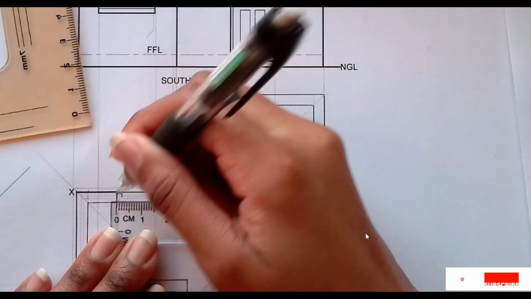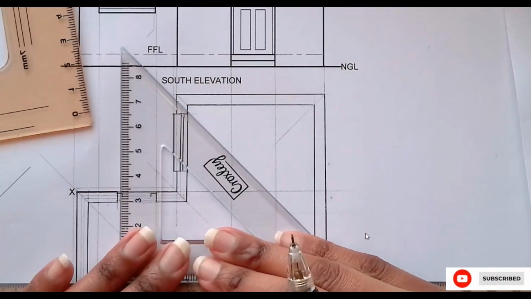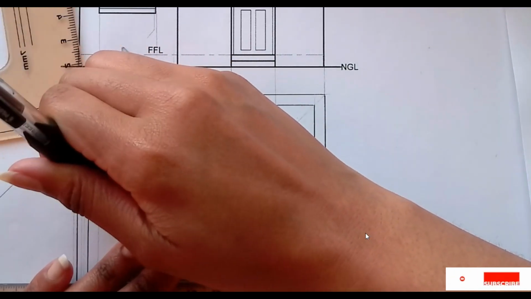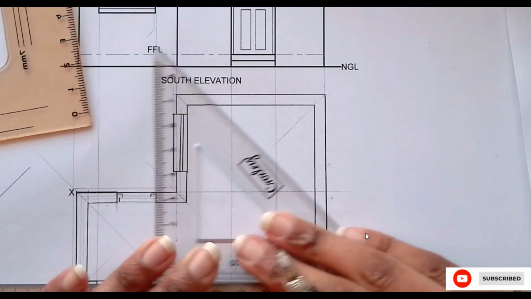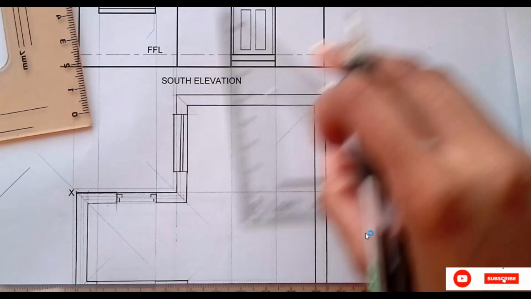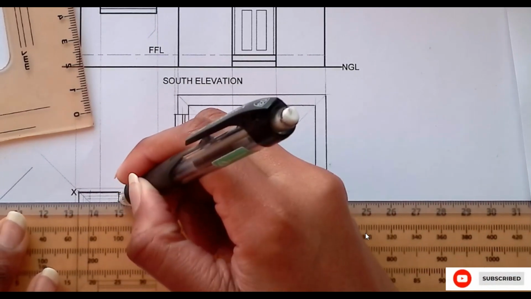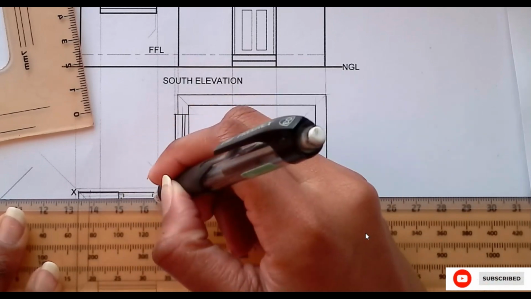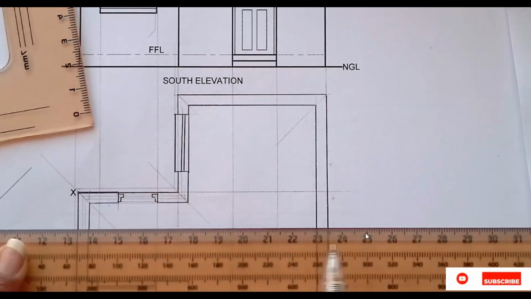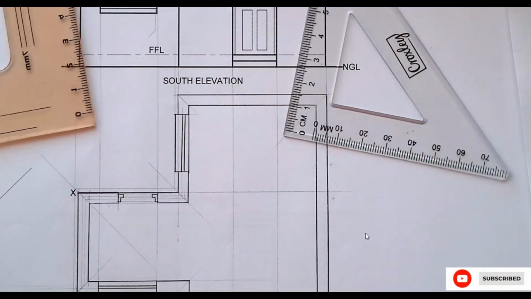So you're going to go 1 out on each side. So that is the profile.